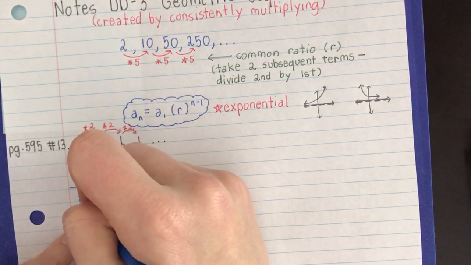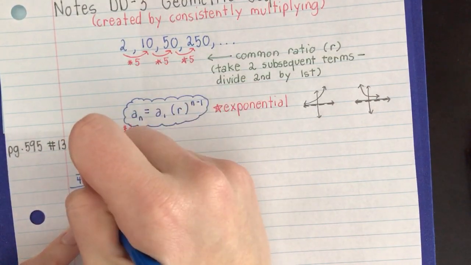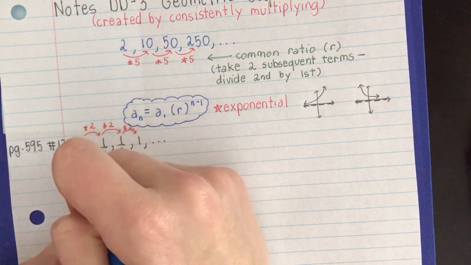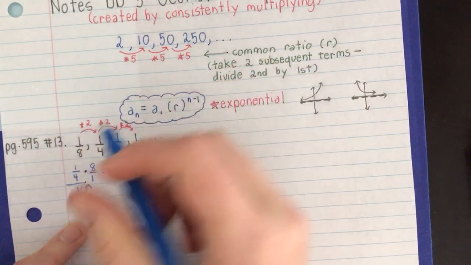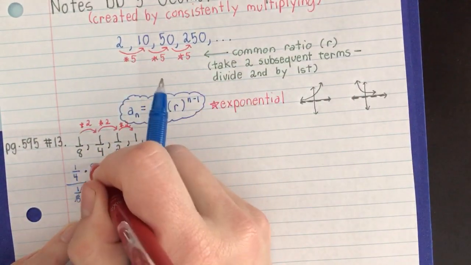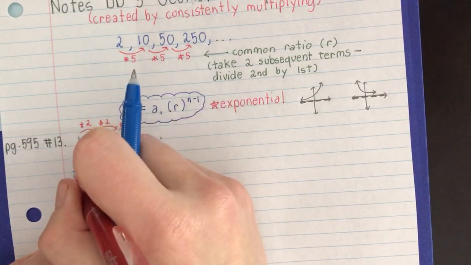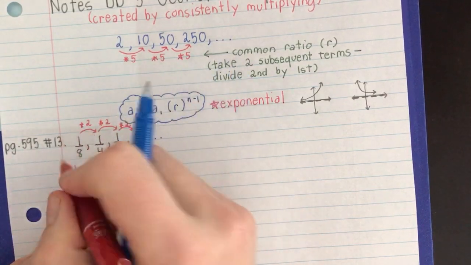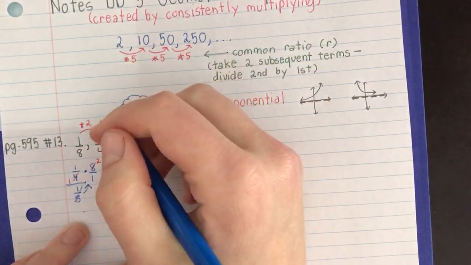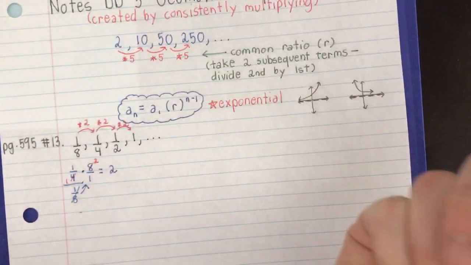Remember, you would multiply by the reciprocal, so multiply by 8/1. Both 8 and 4 are divisible by 4. This would go in twice here, once here, so our answer, of course, would be 2.